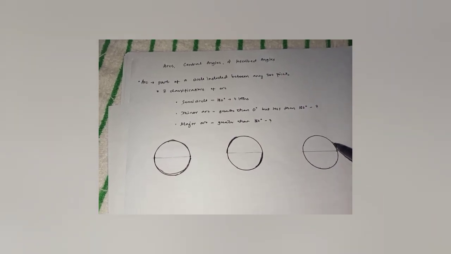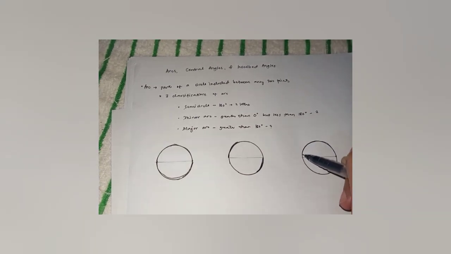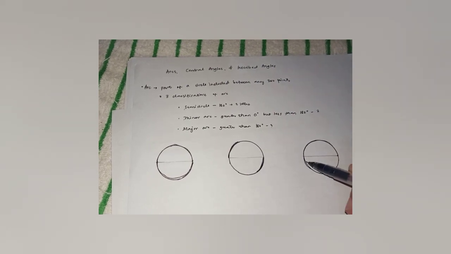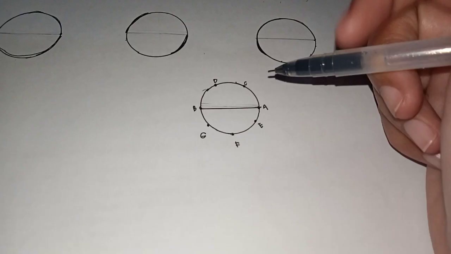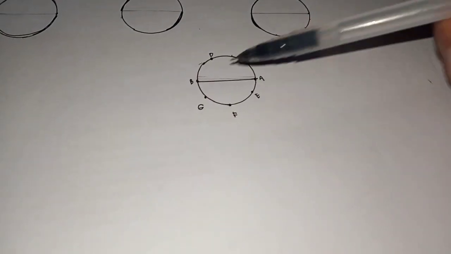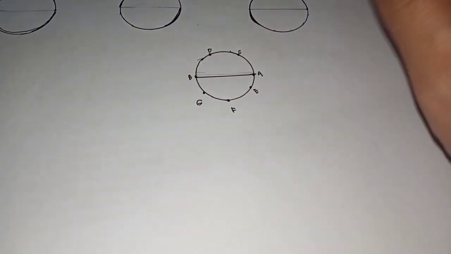As you can see, let's have an illustration here. It passes through the other end point of your diameter, so it is way bigger than your semicircle. I have here a circle that has labeled points. Now let's start with the semicircle.